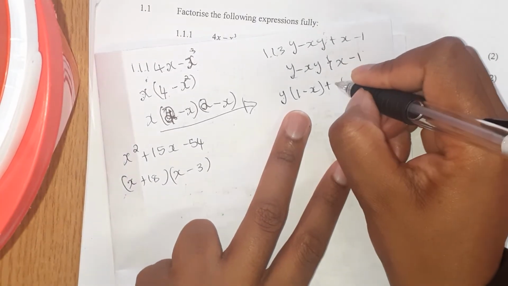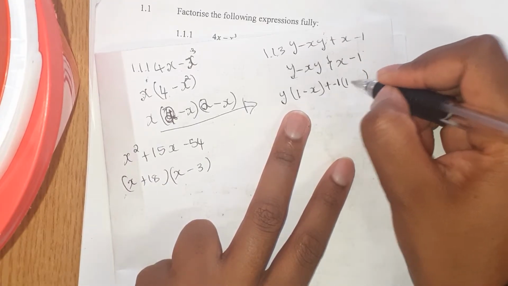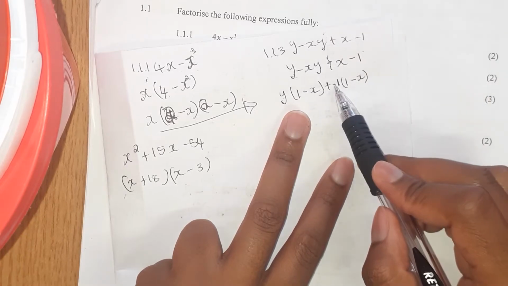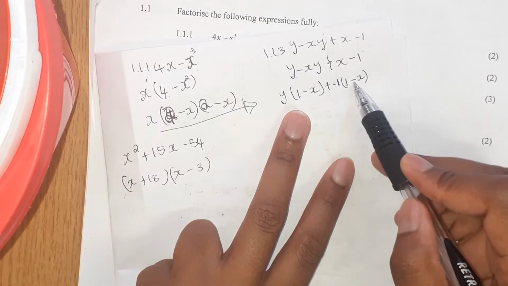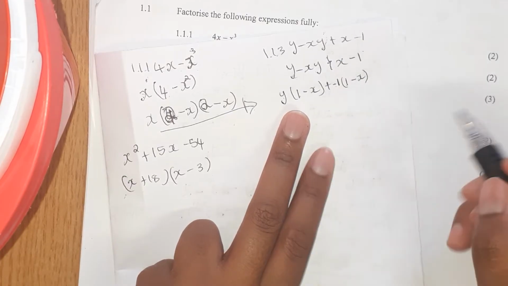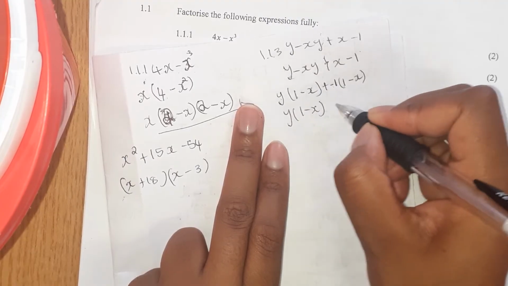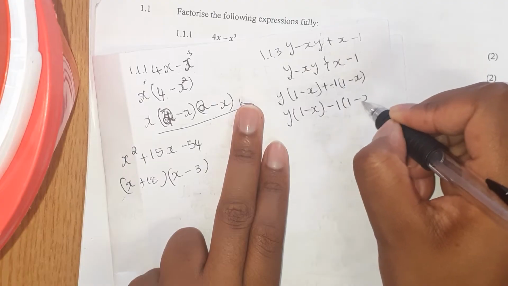So outside here we need to have negative 1, and inside here we will have 1 and we'll have minus x. This negative 1 times this positive 1 will give us negative 1. This negative 1 times this negative x will give us a positive x. So that is like this: y times 1 minus x, minus 1 times 1 minus x.